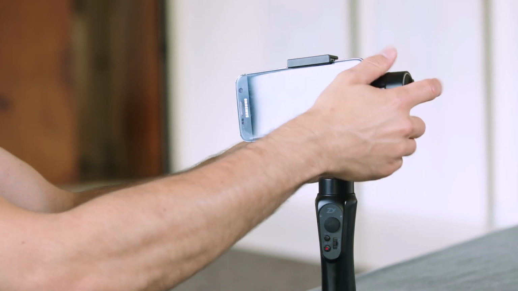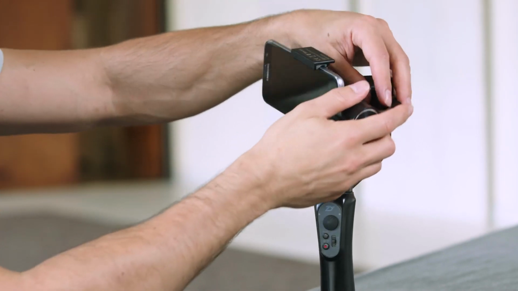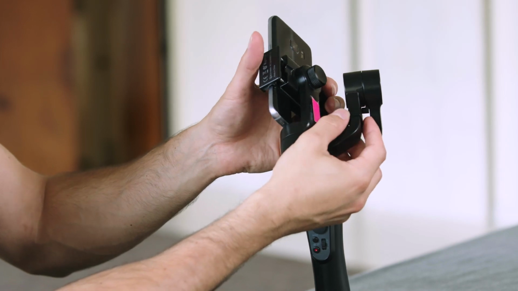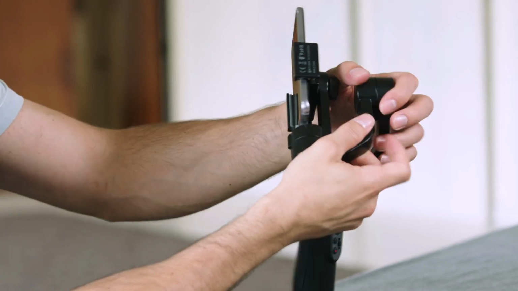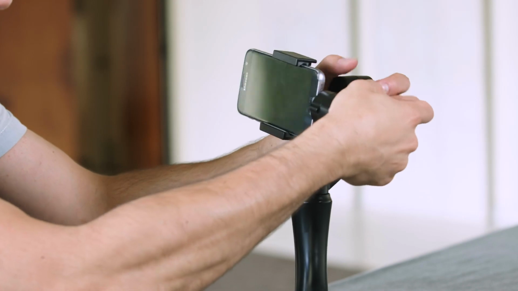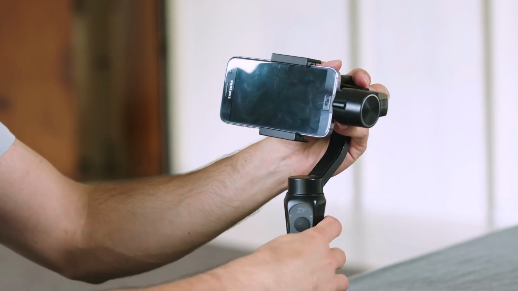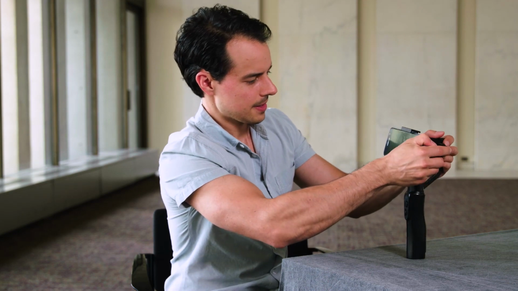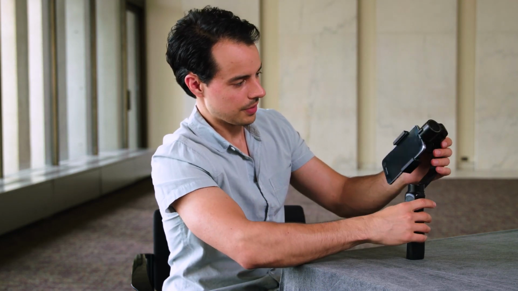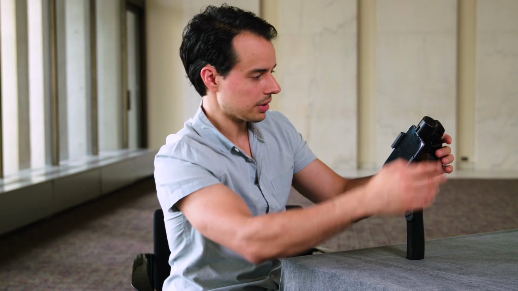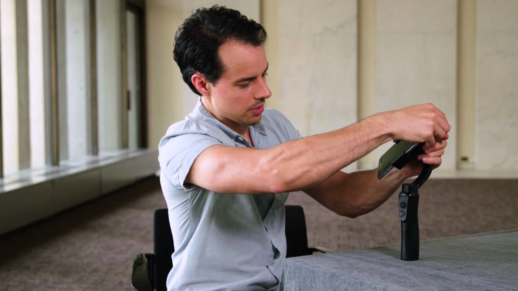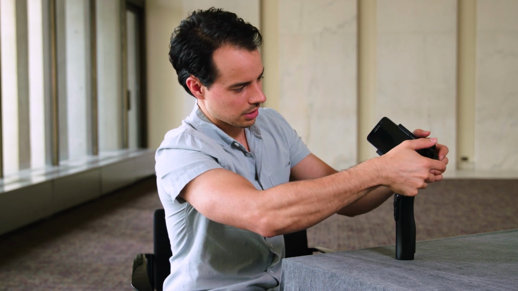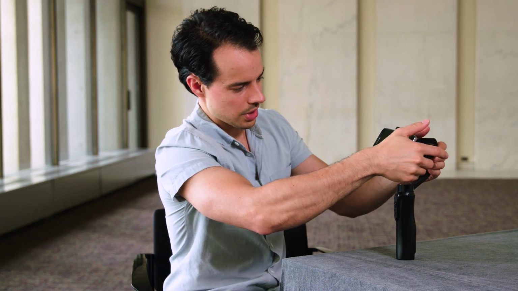I'm going to show you if I adjust this axis here, the smartphone falls that way. And if it's too far in the other direction, it's going to go that way. So again, we're going to want to find the spot where it's not falling too much one way or another.